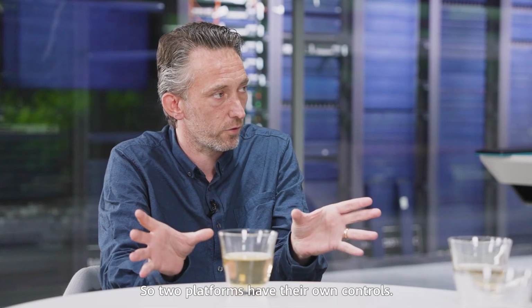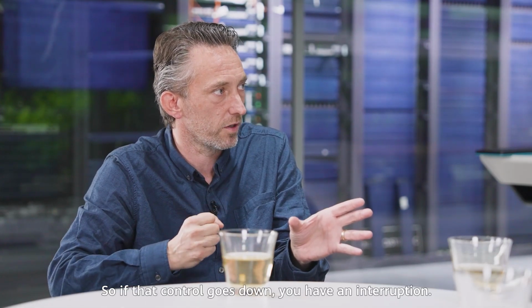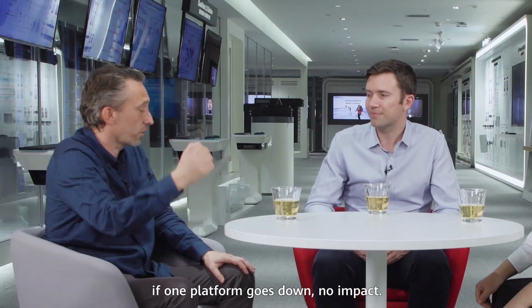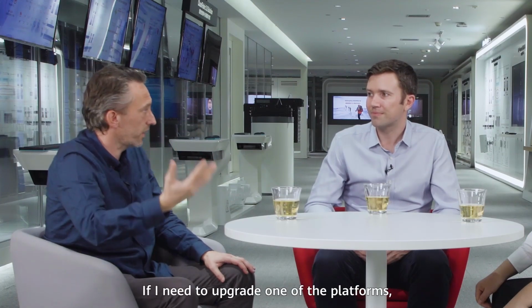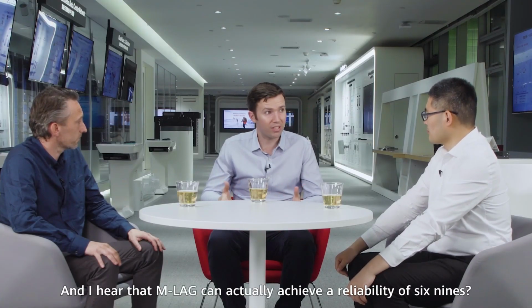So the 2 platforms have their own control. Stacking, for instance, has one control. So if that control goes down, you have an interruption. So with MLAG, I have 2 boxes, 2 platforms. If one platform goes down, no impact. If I need to upgrade one of the platforms, no impact, because from a control perspective, they're 2 separate. So from a design and network perspective, you can have a lot of benefit from MLAG technology. And I hear that MLAG can actually achieve reliability of 6 nines.